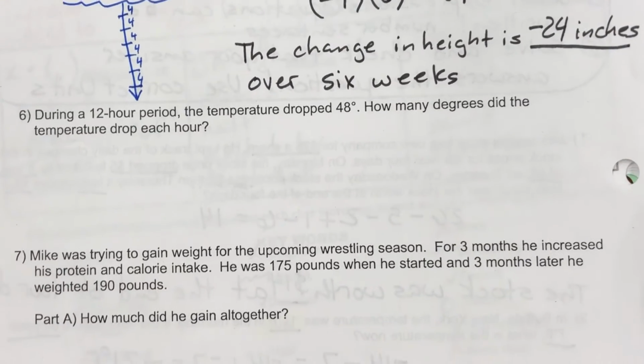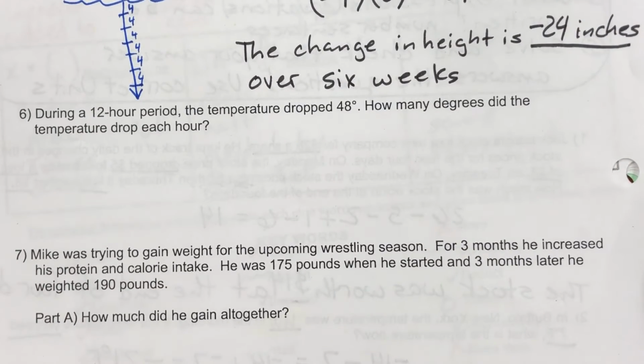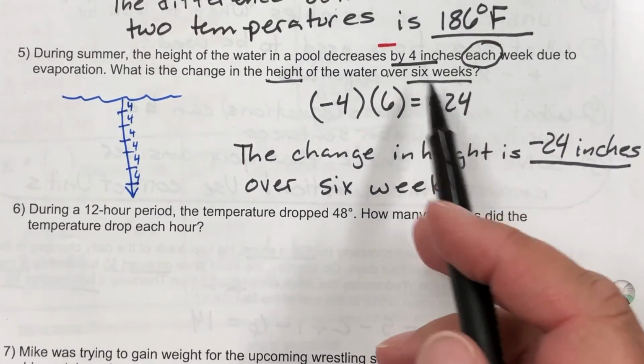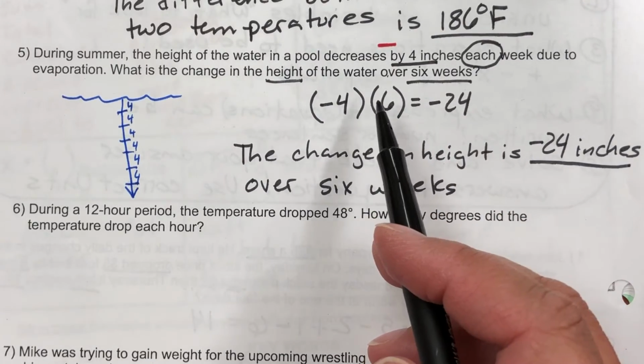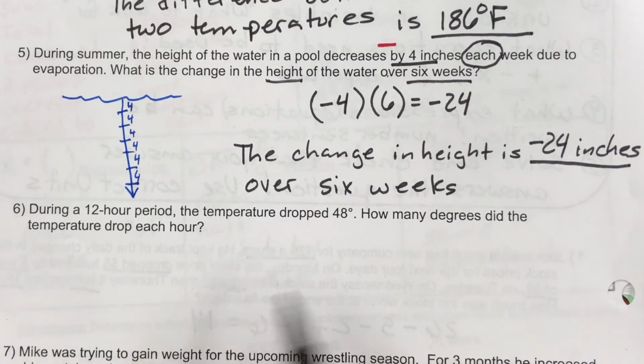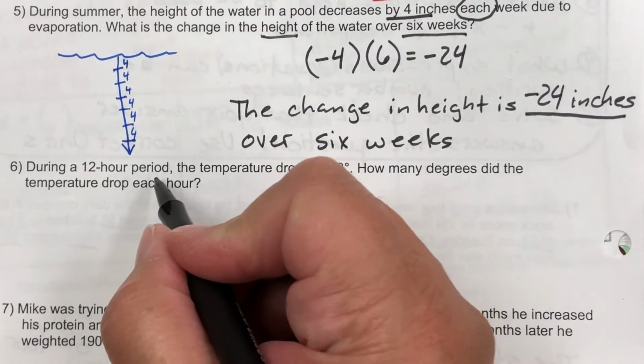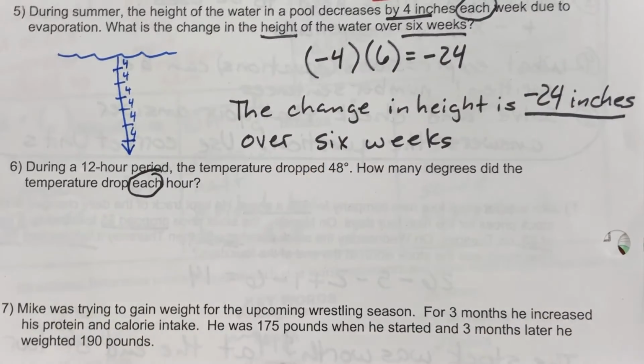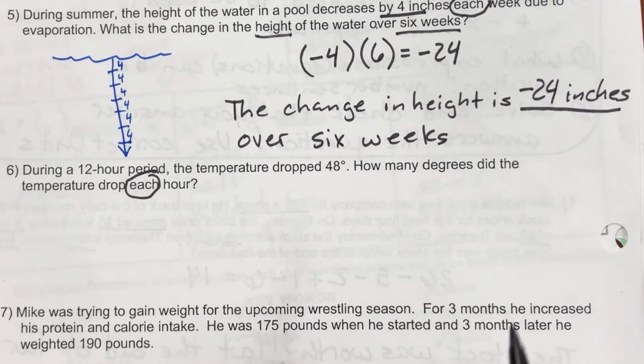The next one, during the 12-hour period, the temperature dropped 48 degrees. How many degrees did the temperature drop in each hour? Now, up here, when I had the word each, it meant I was multiplying it. But down here, the word each is division. There's a few words that are like that. Depending on the rest of the number sentence or the rest of the word problem, that's going to change the meaning and what you're supposed to do.